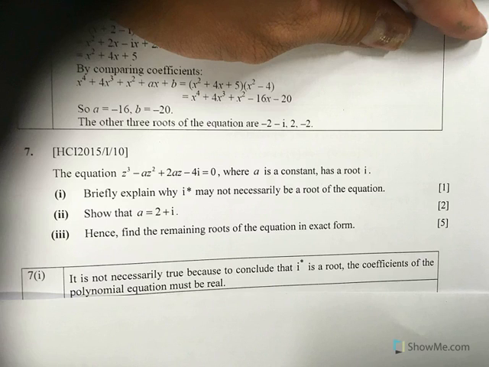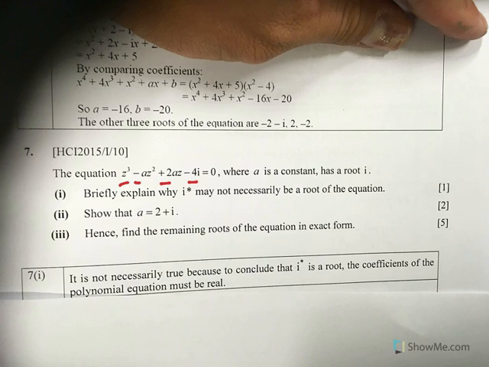The equation z cubed minus az squared plus 2az minus 4i equals 0, where a is a constant, has a root i. So I explain, first, why i star may not be a root of the equation. By the complex conjugate root theorem, for the conjugate to be a root, that's only provided that all the coefficients are real. So the coefficients have to be real. In this case it may not be true, because i is a root, and the coefficients of the polynomial must be real. So that's all for part 1.